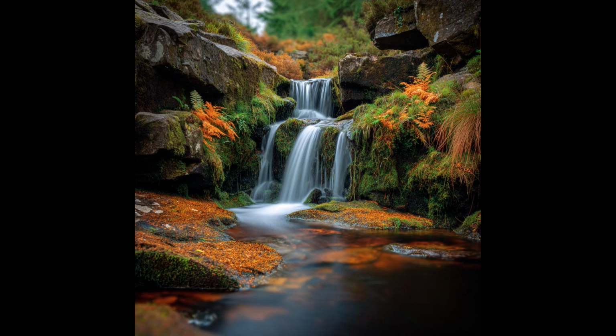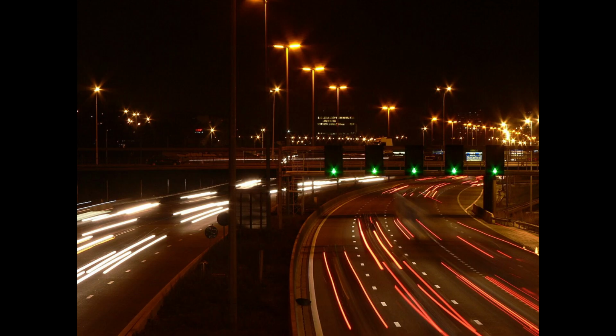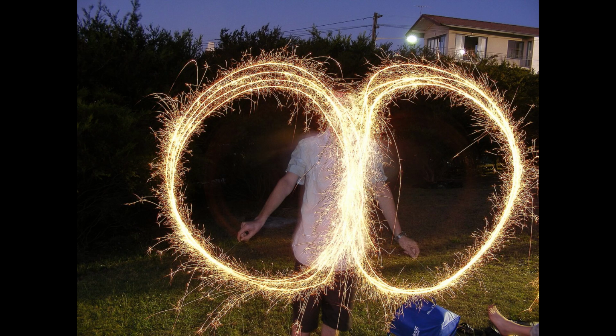On the other hand, slow shutter speeds allow for creative motion blur. This turns moving water into a soft, silky texture that looks almost painterly. It's also how we capture stunning light trails from cars at night. By keeping the shutter open for several seconds, we record the path of movement over time. You can even use it to paint with light. With a long exposure, sparklers or flashlights can be used to draw shapes and patterns in the dark.